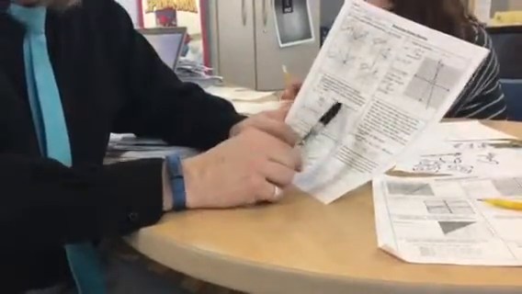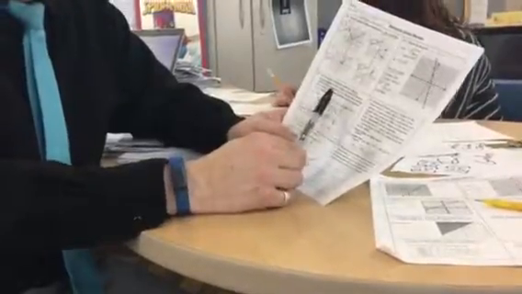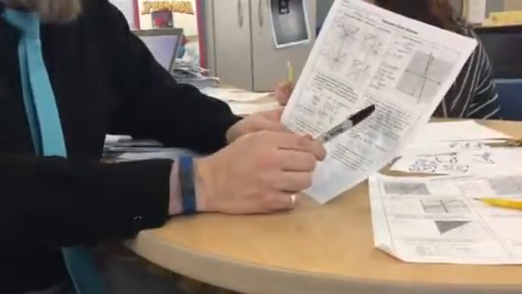13 loads is going to be more than 8 loads, so you're definitely going to wash more, so at least cross out the ones that are smaller.